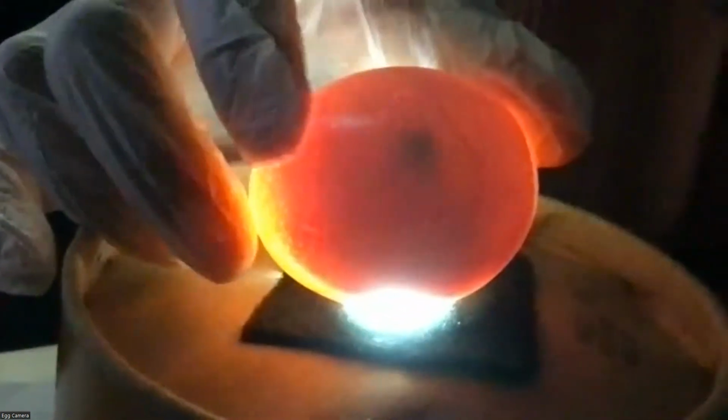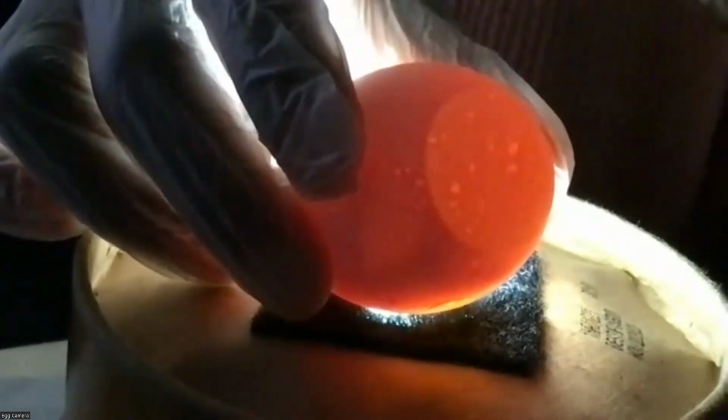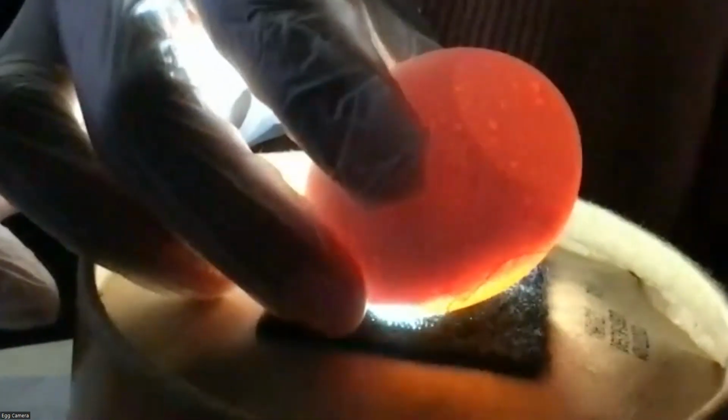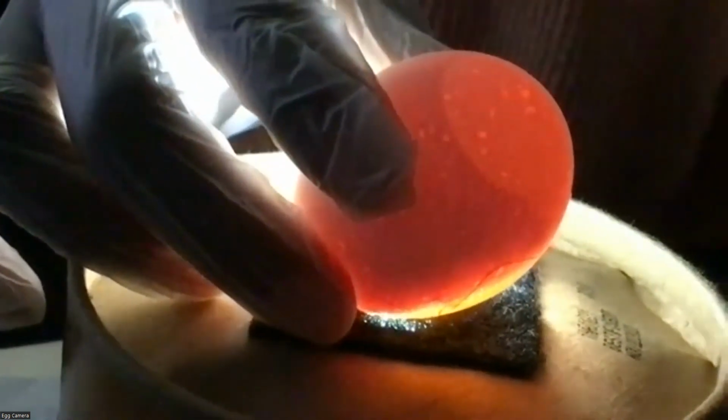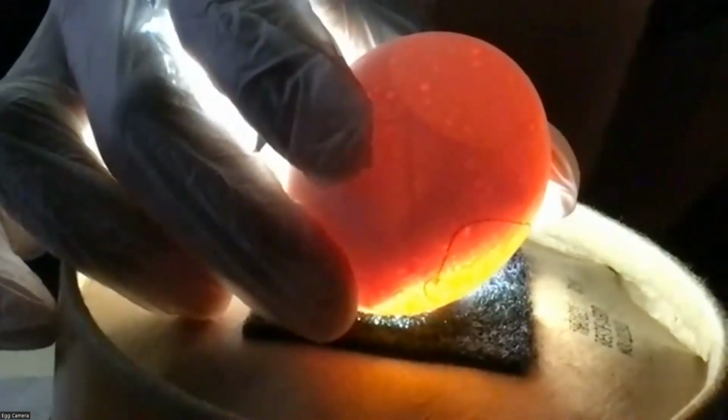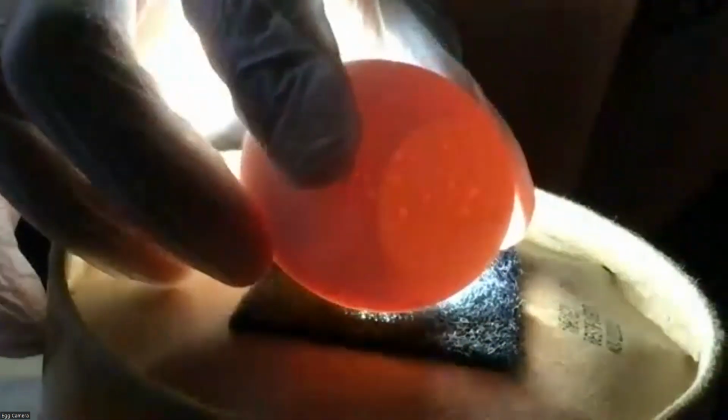There we go. So let's see what our air pocket is. There's our air cell on the wide end of the egg. So this egg came out of our incubator that has some top to bottom. So you see the air cell is all the way at the top.